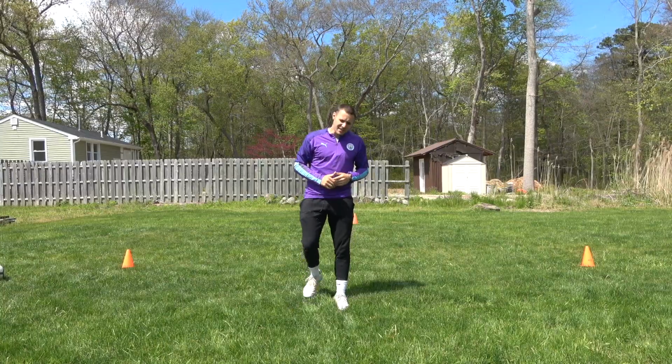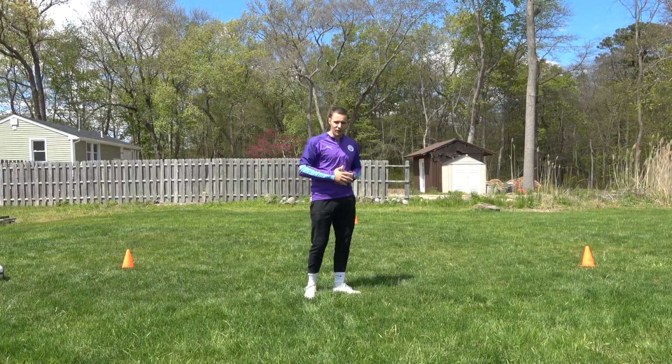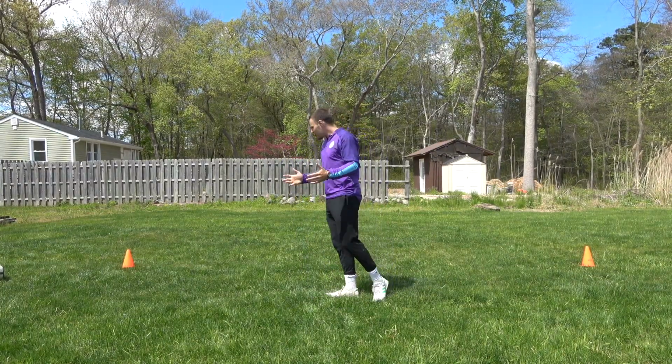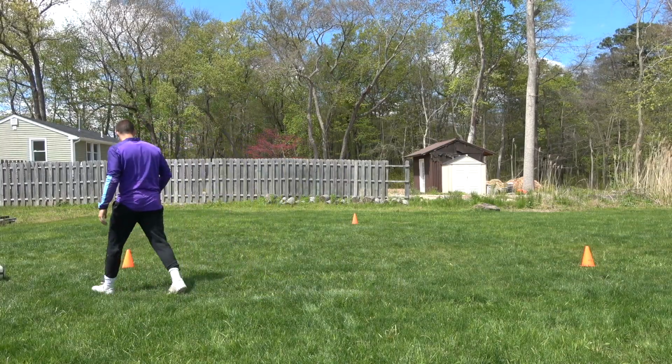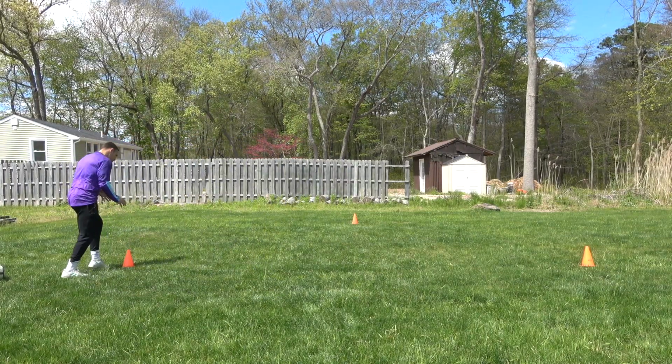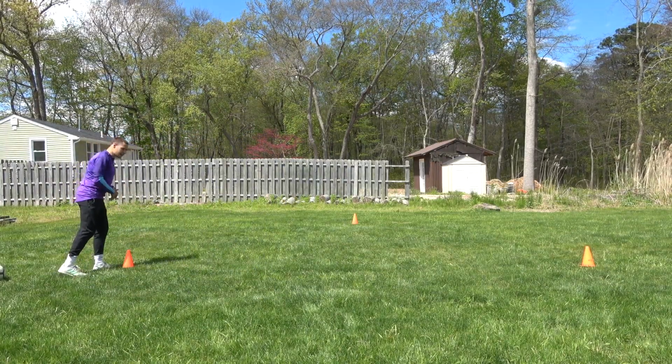So a really great drill that my father actually got from Atletico Madrid a couple decades ago is this one. So you're gonna make a triangle, and the cones are gonna be 7 to 10 yards apart. And what you're looking to do is you're gonna start at one cone, right? And you go for 30 seconds to a minute.